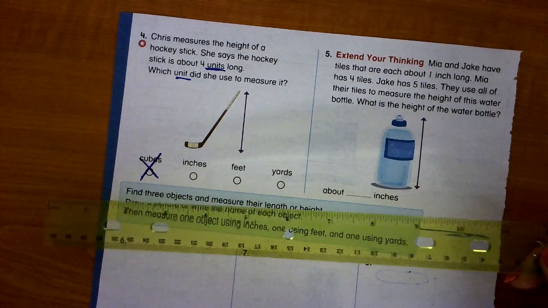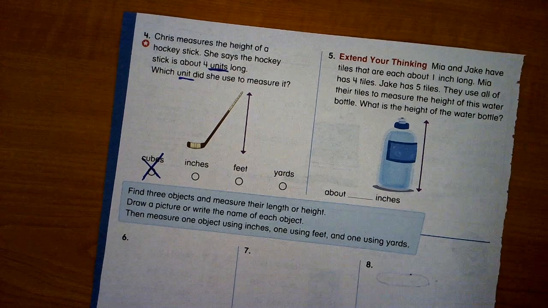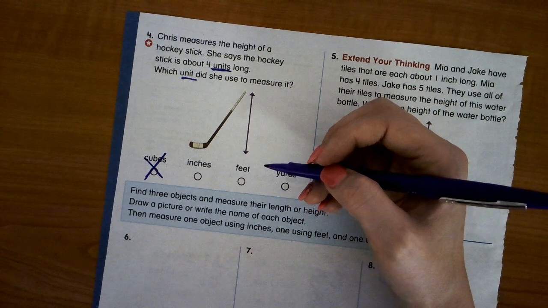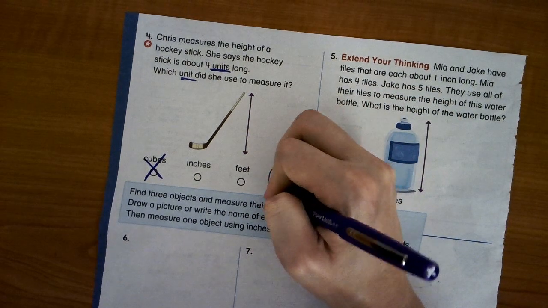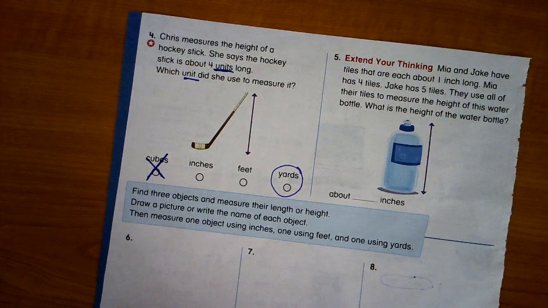And I know that a hockey stick is bigger than a baseball bat. It's longer than that. The height is taller than that. So I know that yards would be the best unit to use to measure this hockey stick.